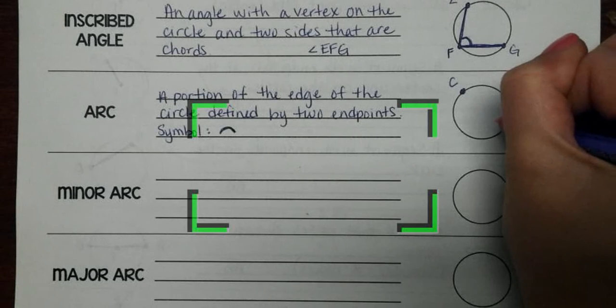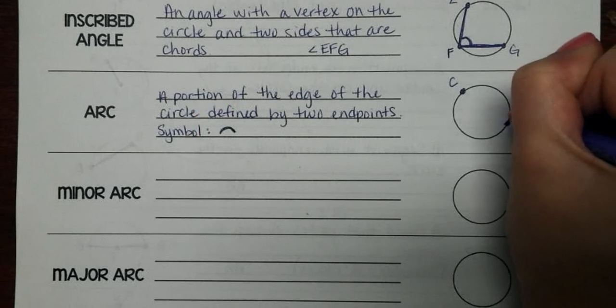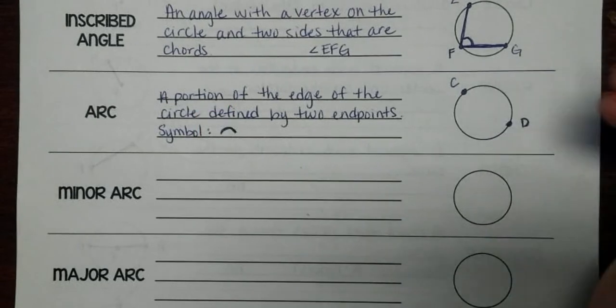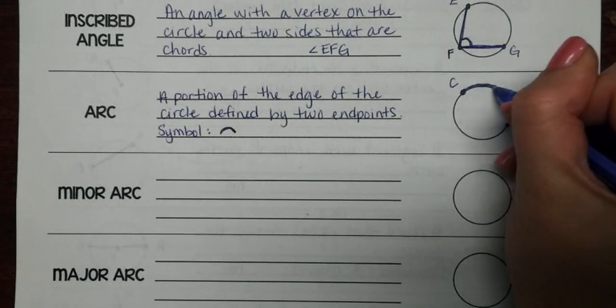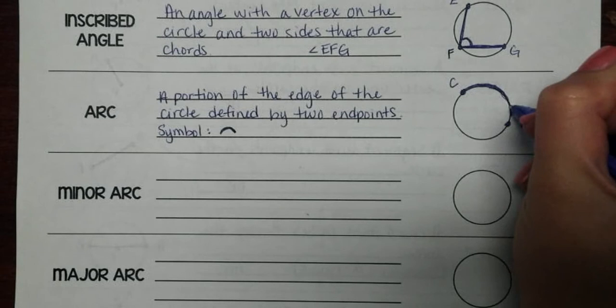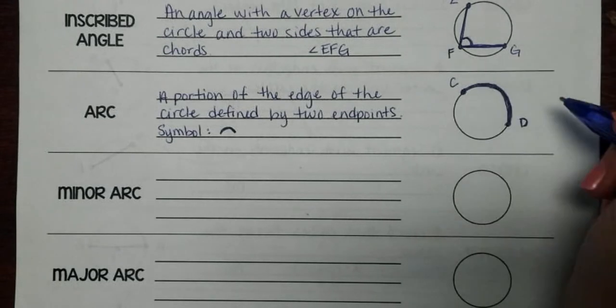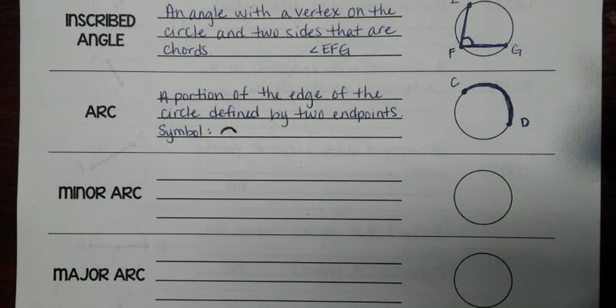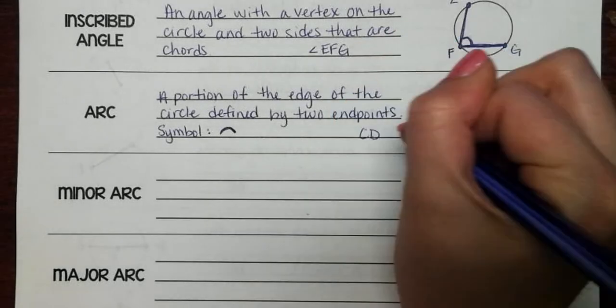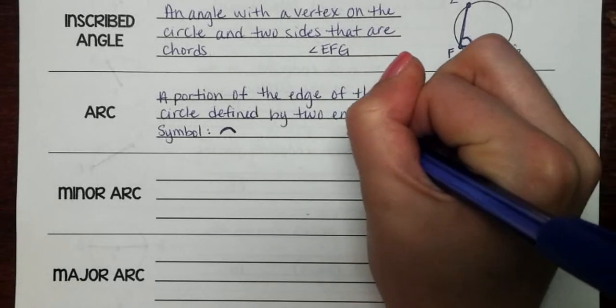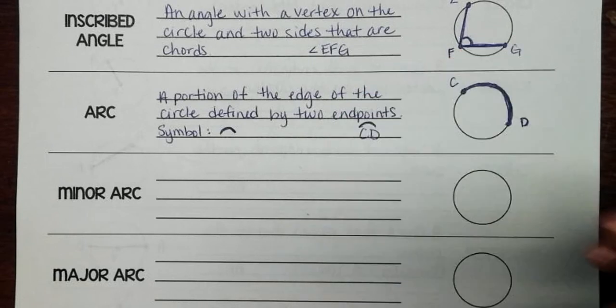I'm going to call it D. Okay. So this portion that I just created that goes around the edge of the circle, it's called an arc. Okay, it's actually part of the circle's circumference. So my arc here is going to be named CD with that little symbol over the top of it to signify that it's an arc that I'm talking about.